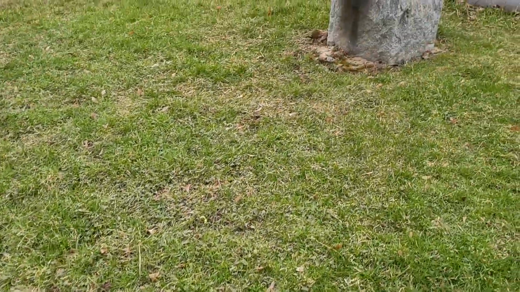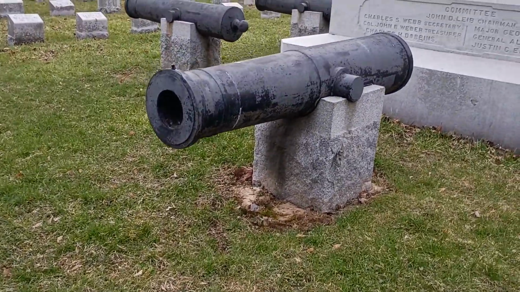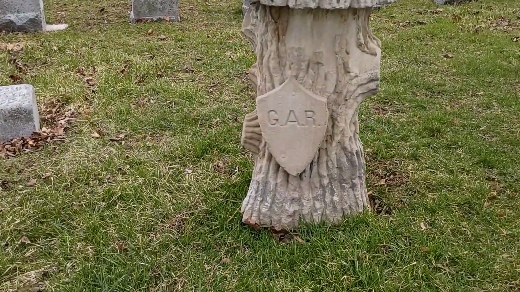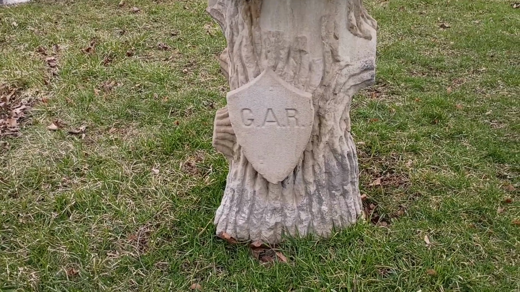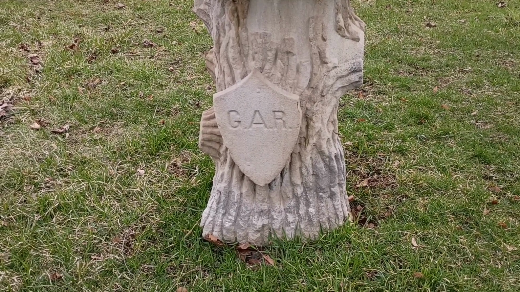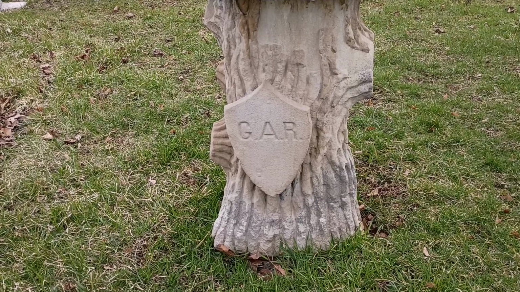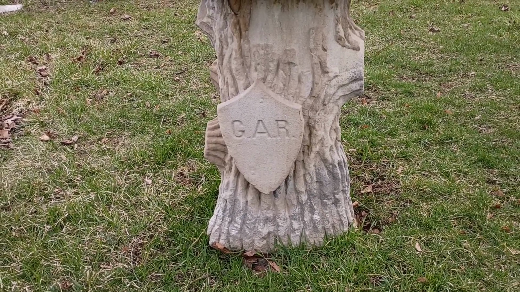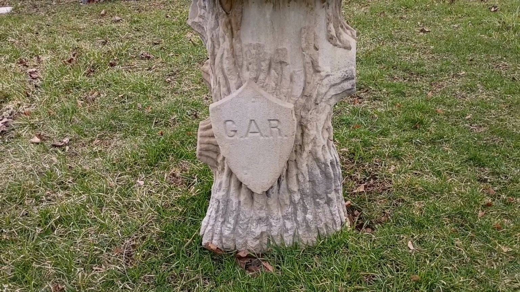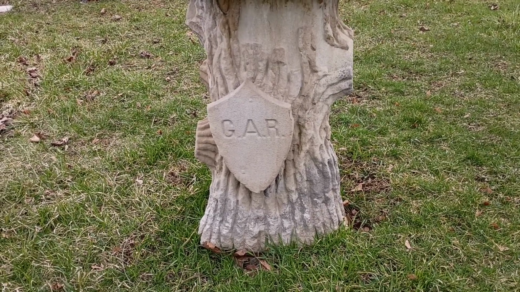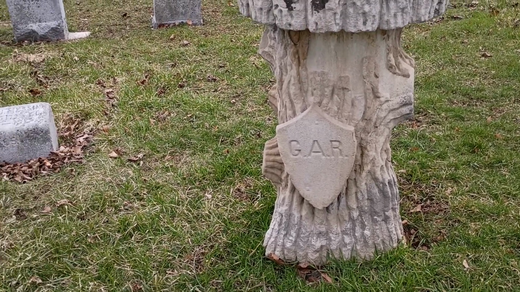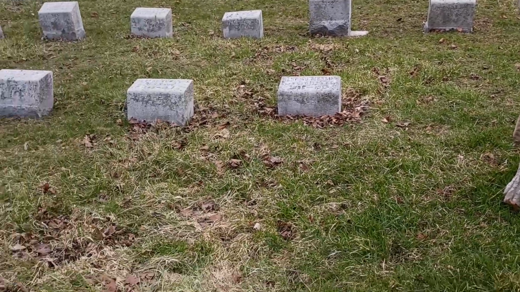Now, one thing I want to point out is over here. You'll see this a lot, especially in Union cemeteries and on Union troops' graves. It says GAR. That stands for Grand Army of the Republic, which was, in a nutshell, the Union. CSA, Confederate States of America, is for the Confederacy. I really don't believe that we're going to see any monuments here dedicated to the Confederates, although they also gave their last full measure for their cause.